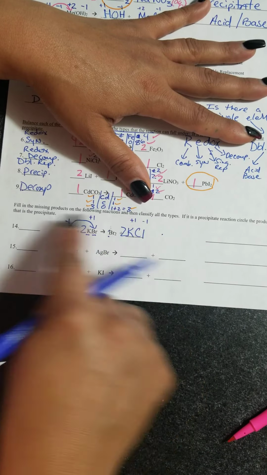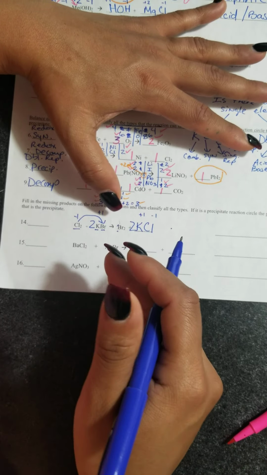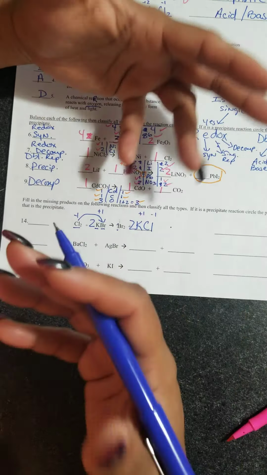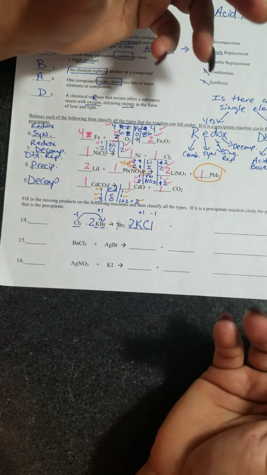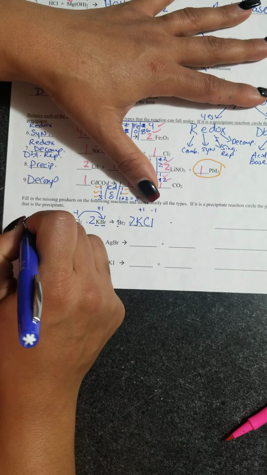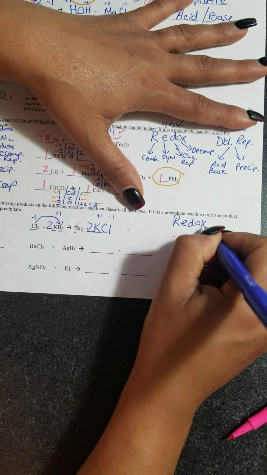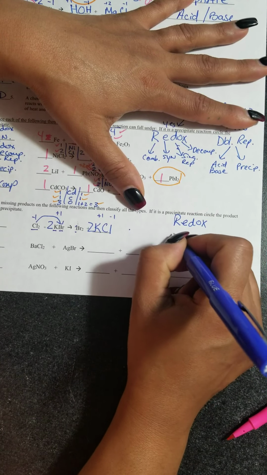Is there a single element that's roaming around? Yes, there is. So it's a redox. And I don't care where you write it. I'm just going to put redox over here. And what type of redox? It's a single replacement.